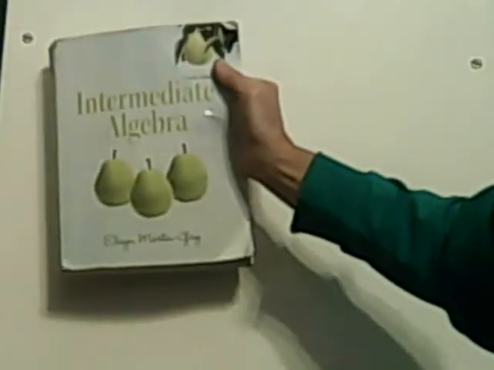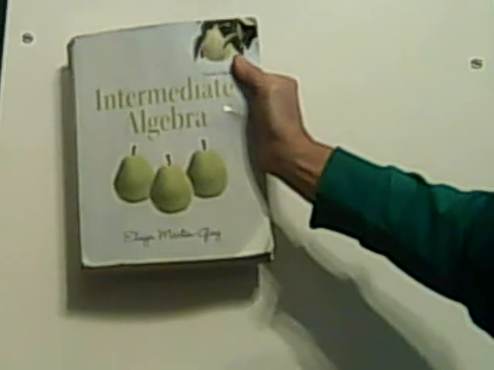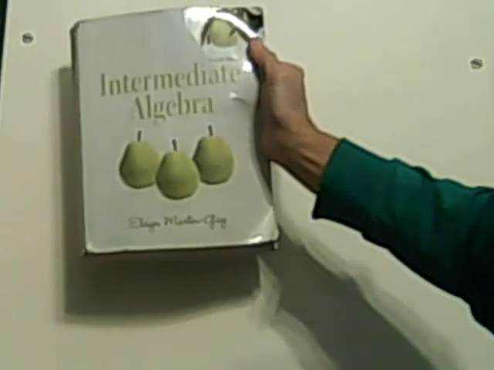This is Intermediate Algebra, and this is the textbook we're using. Fourth edition Intermediate Algebra by Martin Gay. And today we're going to be doing exercise set 2.1. We're going to do every other even number. Okay, so here's the first one.